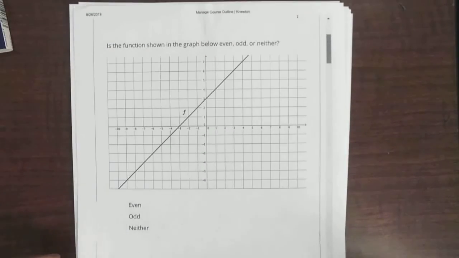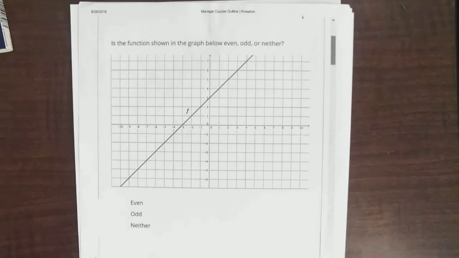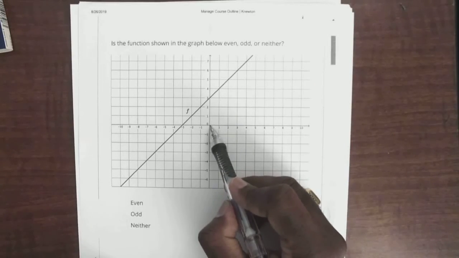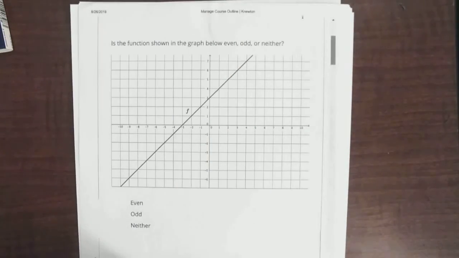Okay, so what about this one? No, none of them. It wouldn't be odd because remember it has to go through the origin. Yep, so one like this would fall under the neither category because it's not symmetric across the y-axis.